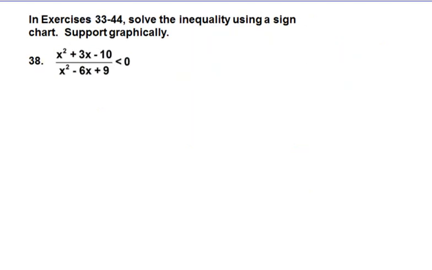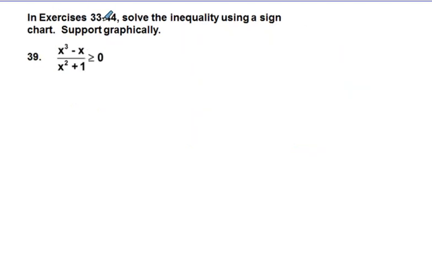Okay, next on our problem 39, we have this one here. x cubed minus x over x squared plus 1 is greater than or equal to 0. So to find our critical numbers, we're going to set x cubed minus x equal to 0. Factoring out x, we'll have x times quantity x squared minus 1 equal to 0.